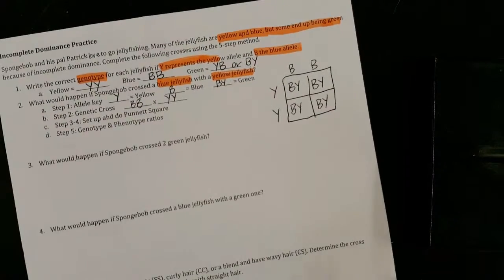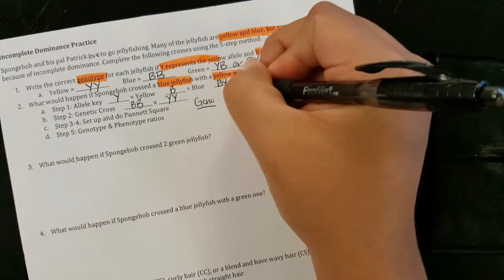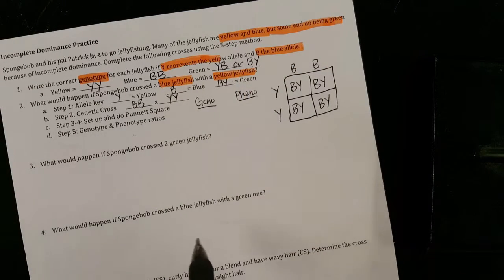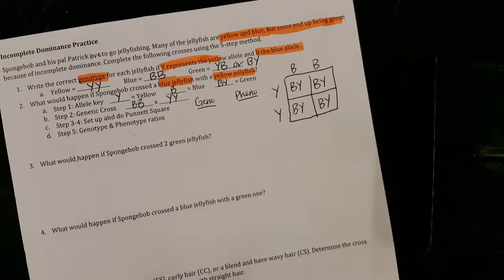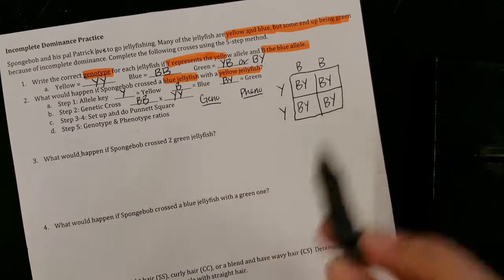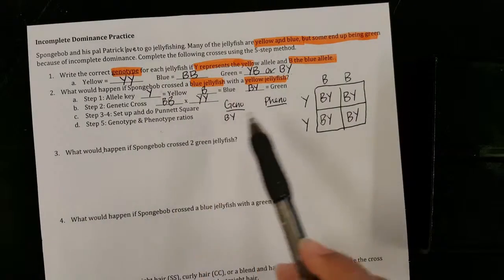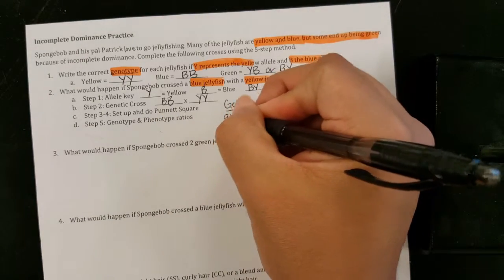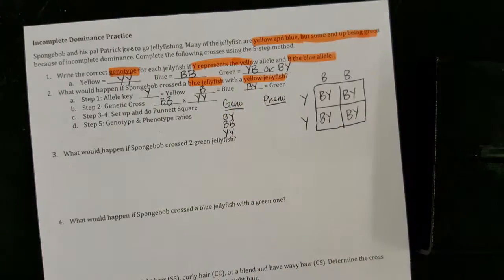And now for our ratios, that's our step 5. I like to shorten it with Geno and Pheno to kind of save myself some space here. For this one, you need to include all possible combinations, not just what you see in the box. You have to include everything. So for us, the only one that we do see in the box is BY. But the other possible combinations in the jellyfish include BB, that's a possible combination, as well as YY.